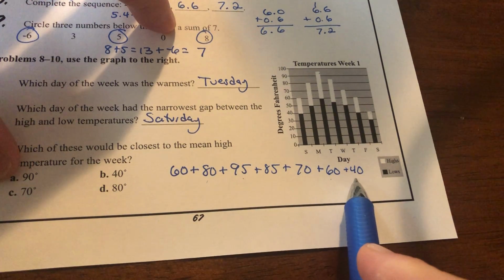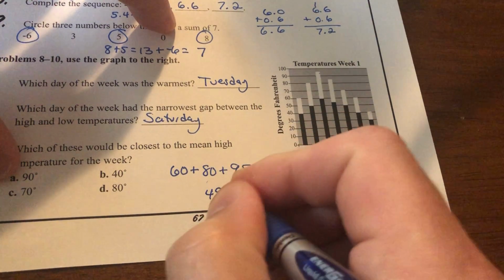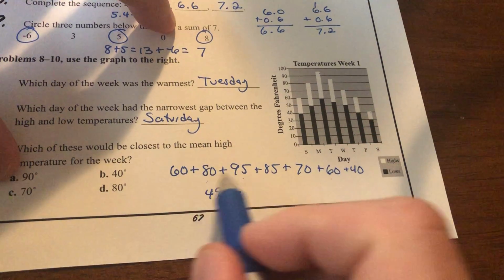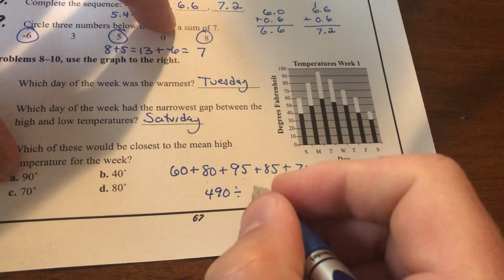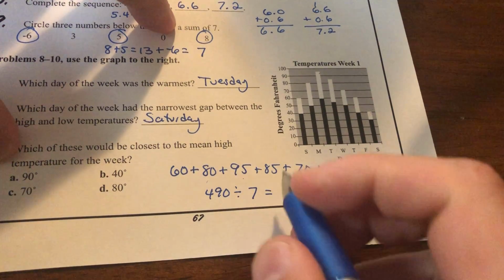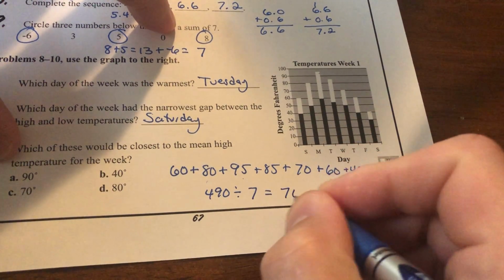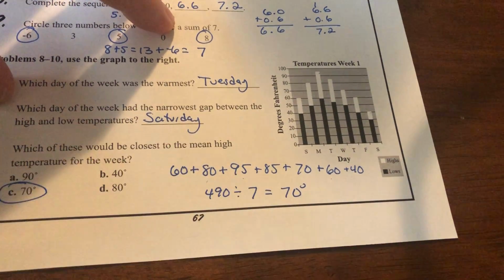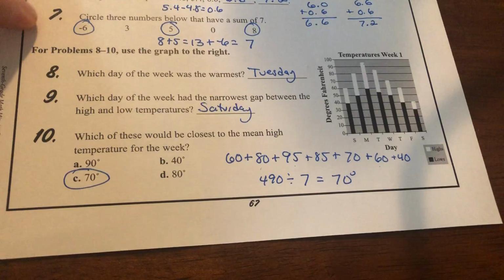And then 450 plus 40 would be 490. Divided by 1, 2, 3, 4, 5, 6, 7. And 490 divided by 7 would be 70. So the mean temperature would be 70 degrees.